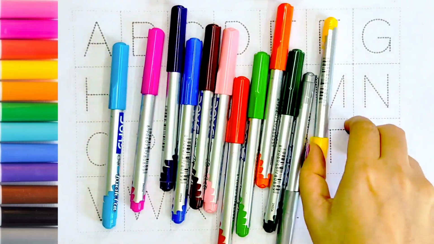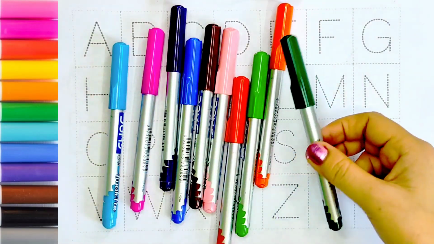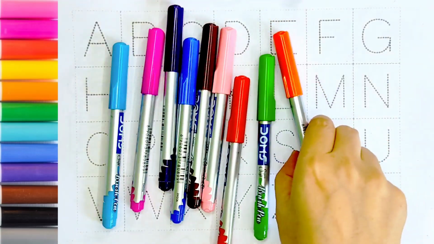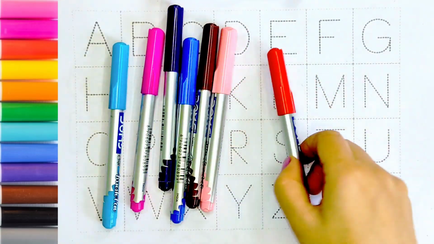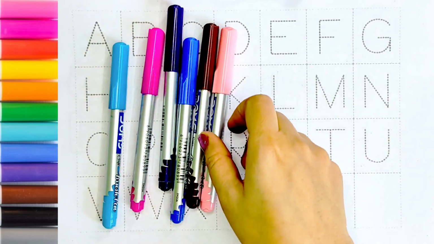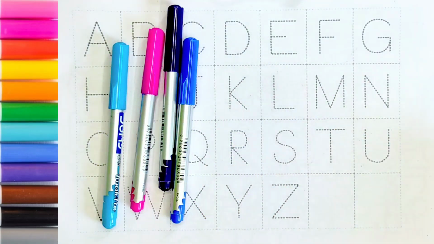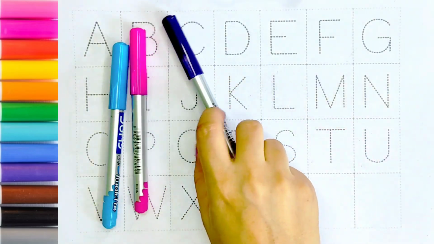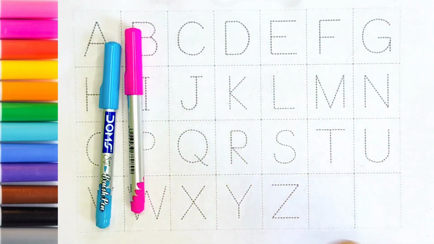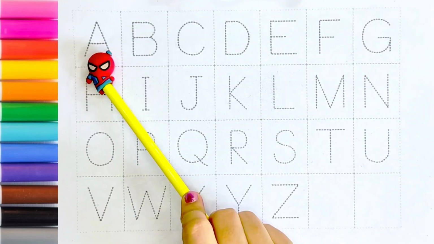Black color, yellow color, grey color, dark green color, orange color, light green color, red color, peach pink color, brown color, blue color, purple color, pink color, sky blue color.